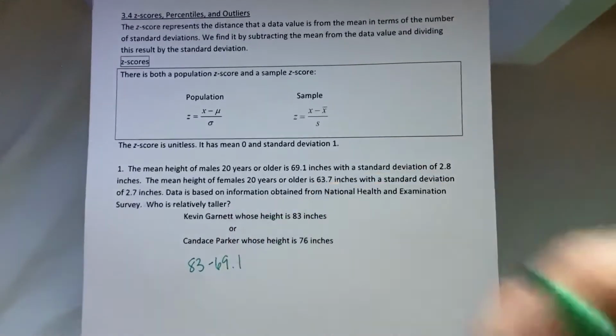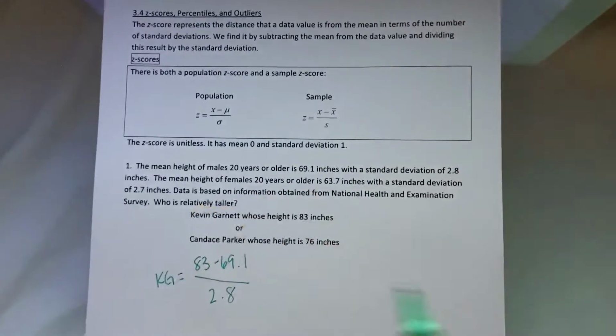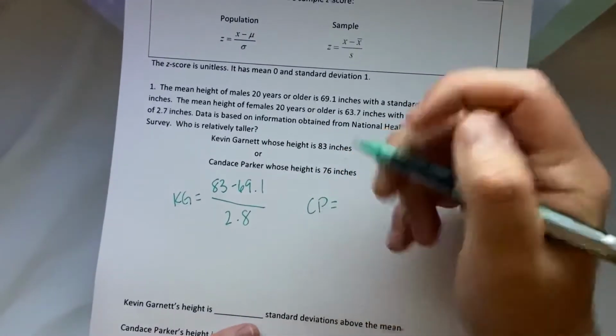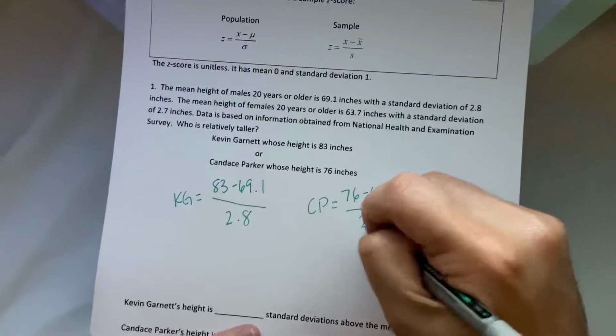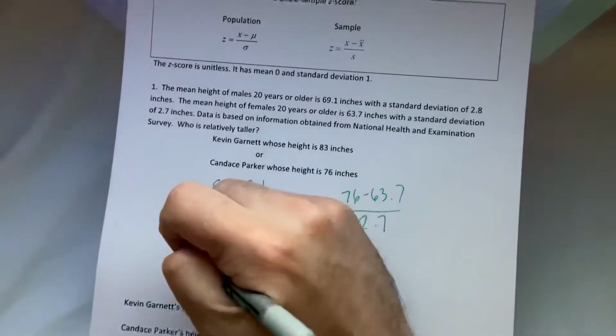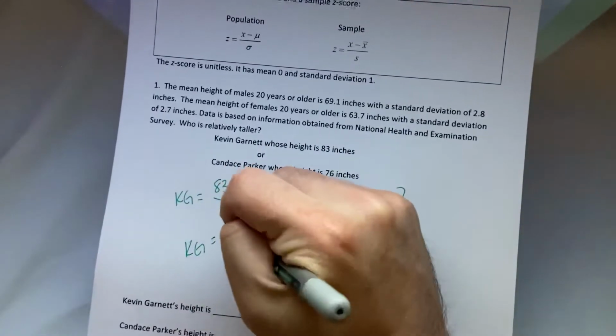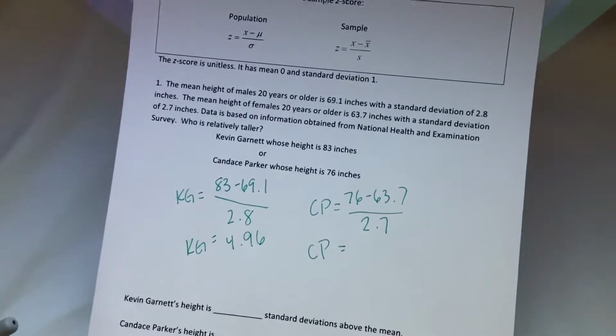The average man is 69.1 inches tall with a standard deviation of 2.8. Candace Parker's z-score is 76 minus 63.7 divided by the standard deviation for women, 2.7. And now we put both of those in the calculator. It appears Kevin Garnett has a z-score of 4.96. Candace Parker has a z-score of 4.56.